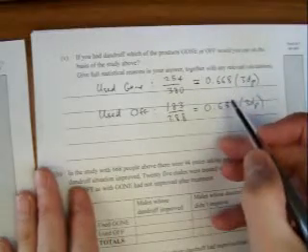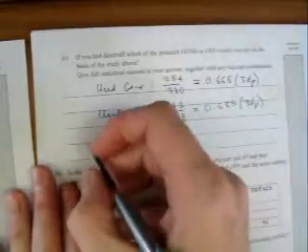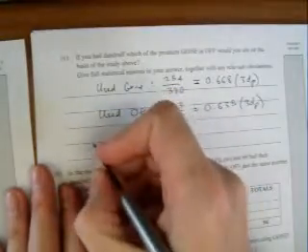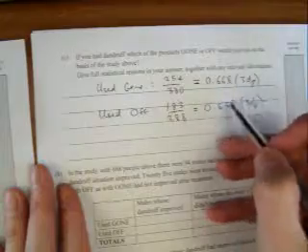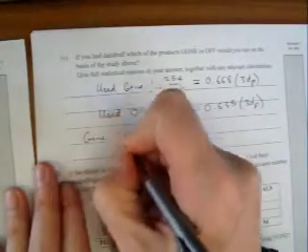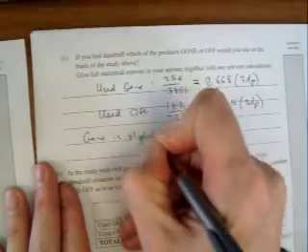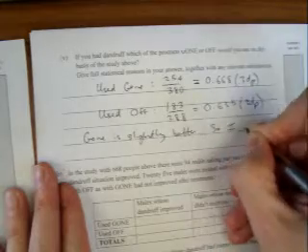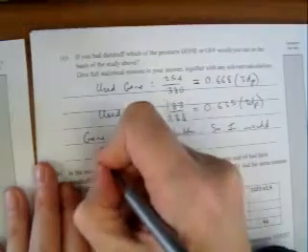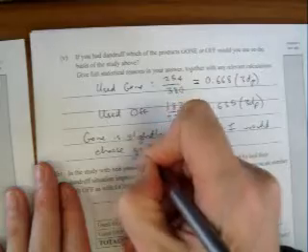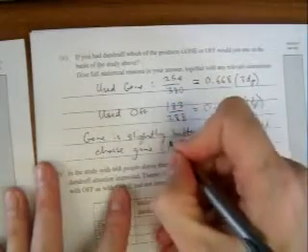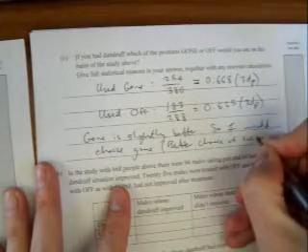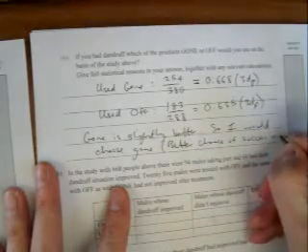I'm going to write down that I would use Gone because Gone is better in terms of its improvement, just slightly better. Okay, Gone is slightly better. So I would choose Gone. Better chance of success with Gone.